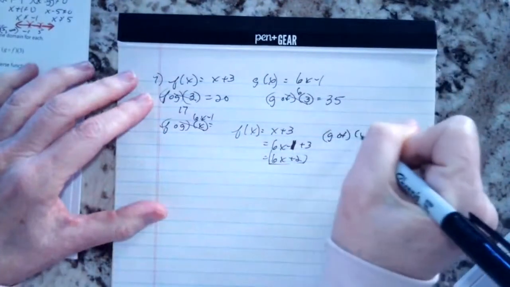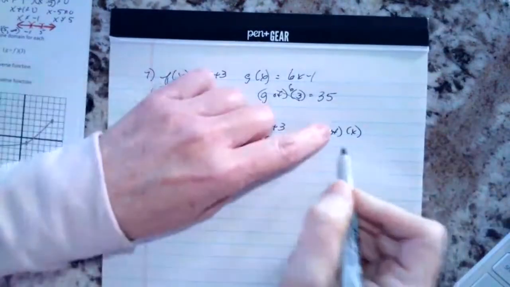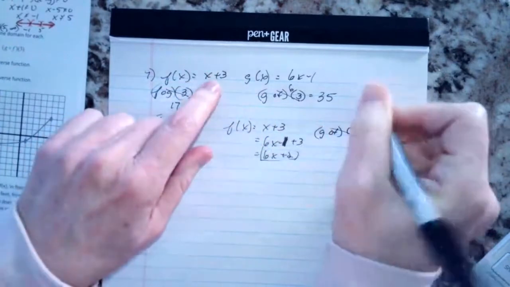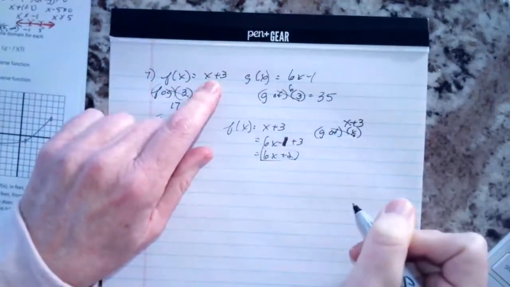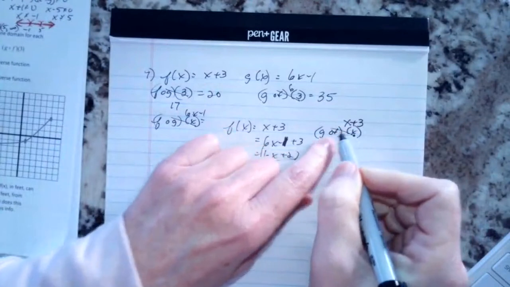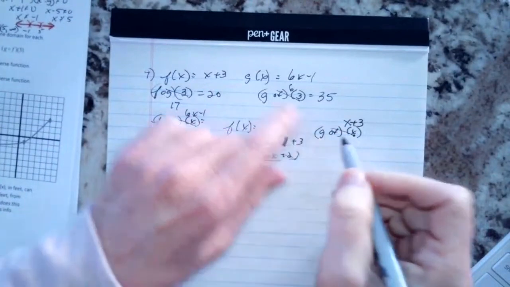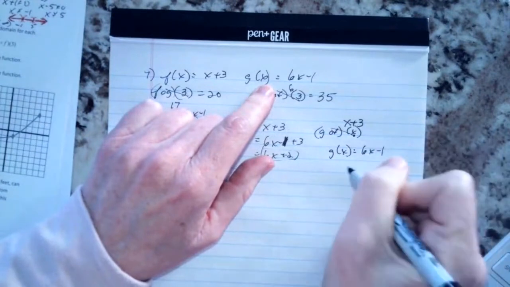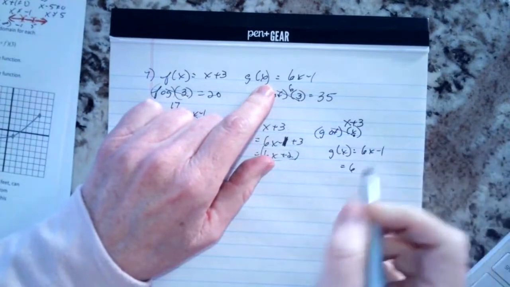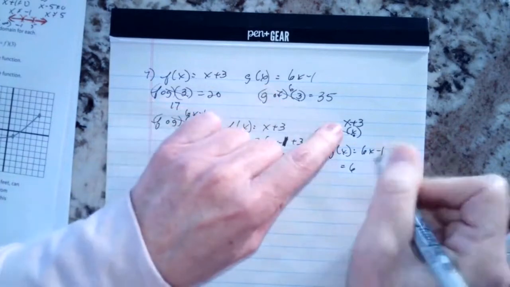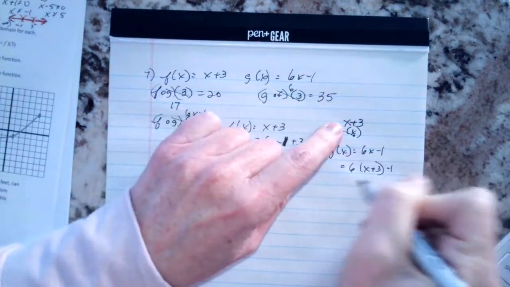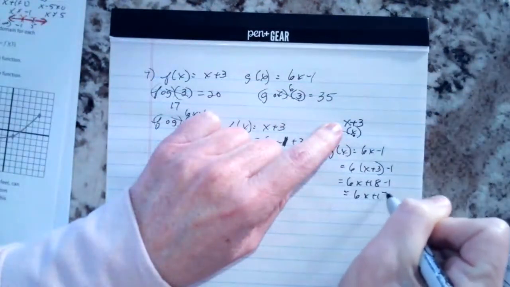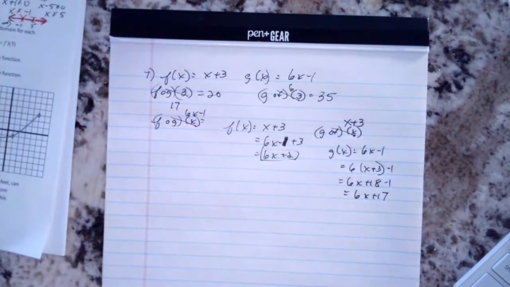Let's look at g composed of f of x. Start in the back end. Find f of x first. F of x is x plus 3. So now I'm going to take that x plus 3 and travel over to the g function. The g function is 6x minus 1. So what I'm going to do is 6 times, what do I have for x now? x plus 3, minus 1. Distribute and clean up. So we get 6x plus 17.